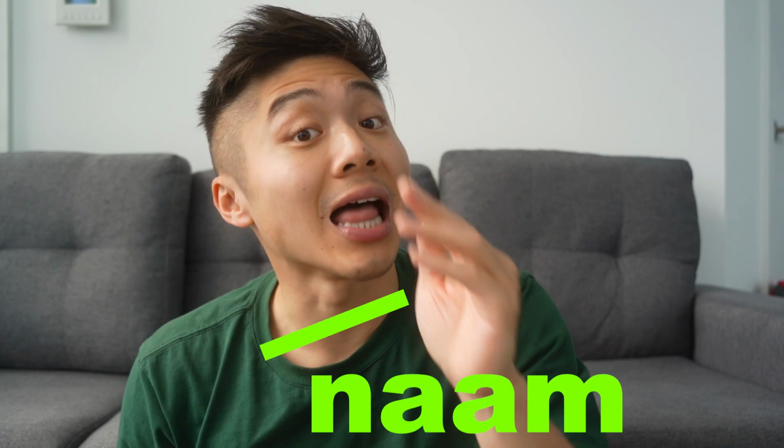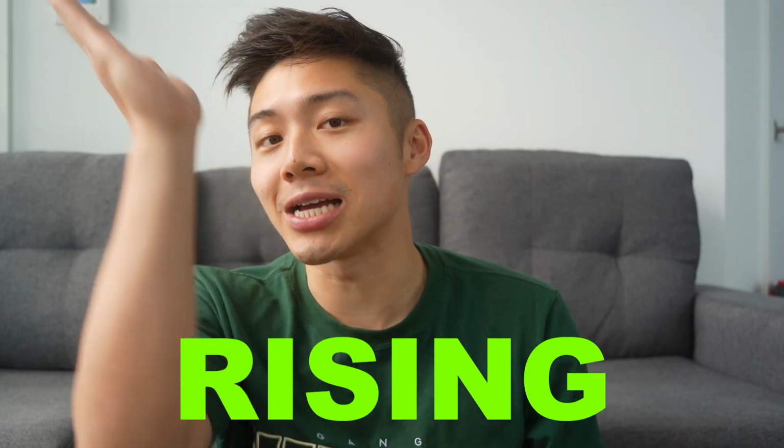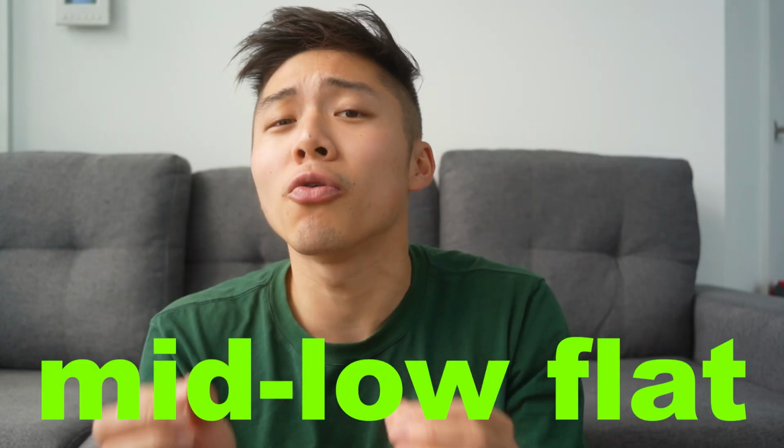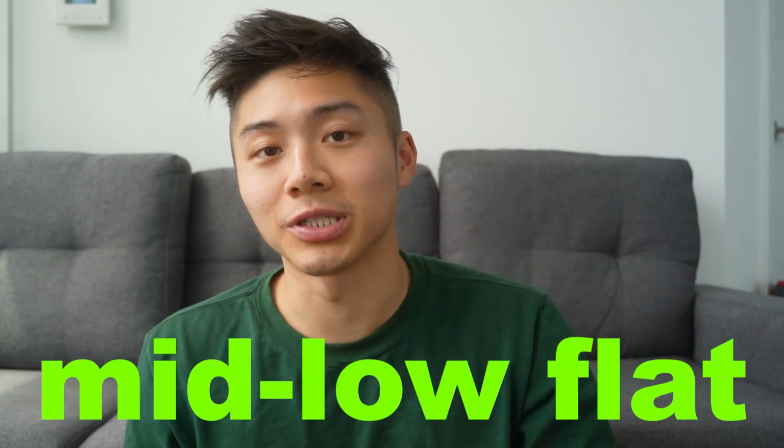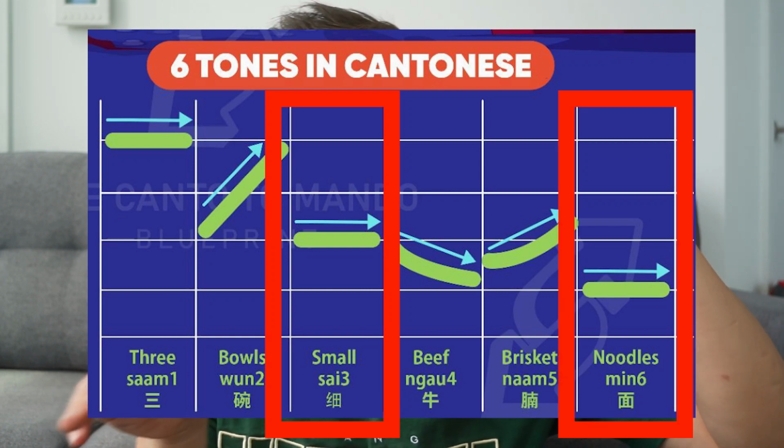That's tone 1 in Cantonese. High and flat. Next we have tones 2 and 5, which are woon and lam. As you can see, both of those are rising tones. Alright, they both go up. Then we have tones 3 and 6, which are the middle and low flat tones. Sam, woon, sai, ngao, lam, min. Another example of this is the one we used earlier, the number 4. That's the mid-low flat tones. Tone 3 is the middle flat, and tone 6 is the low flat.